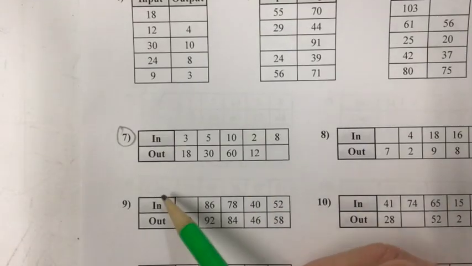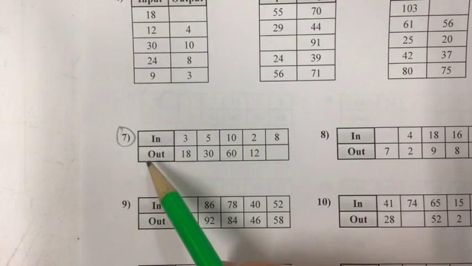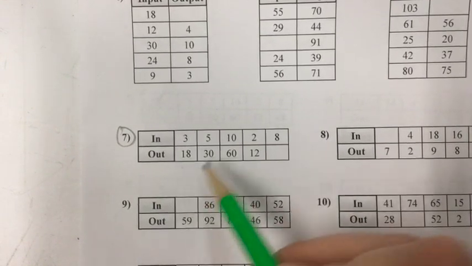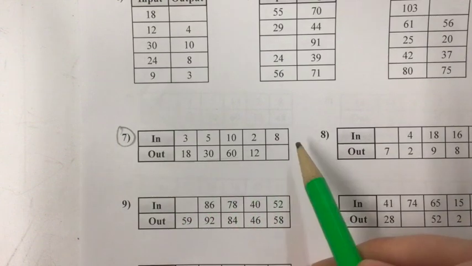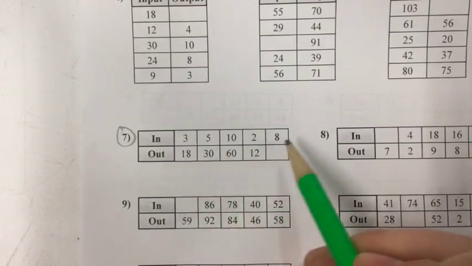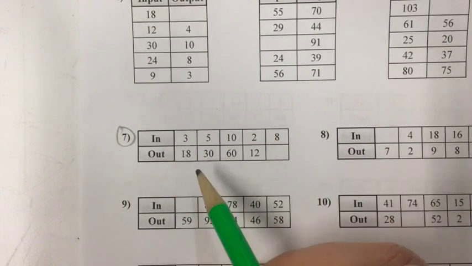All right, now I want to look at another one. This one is the same idea, except now it's kind of side to side. So again, I have the input on the top, I have the output on the bottom, and I have a blank missing number. I'm going to need to figure out what the rule is that governs this table.